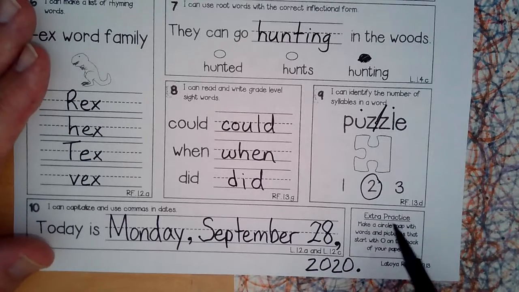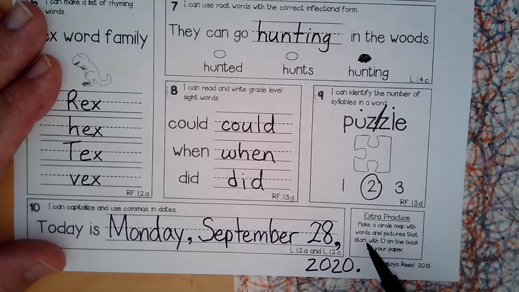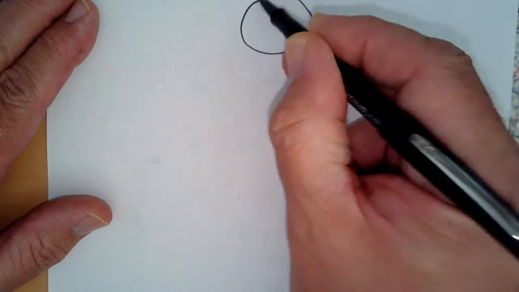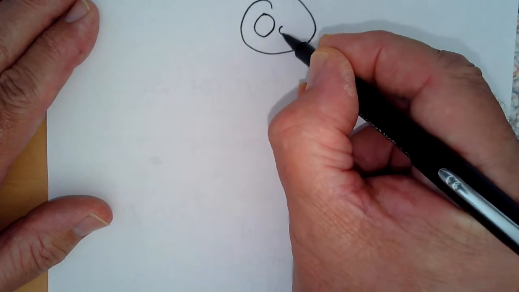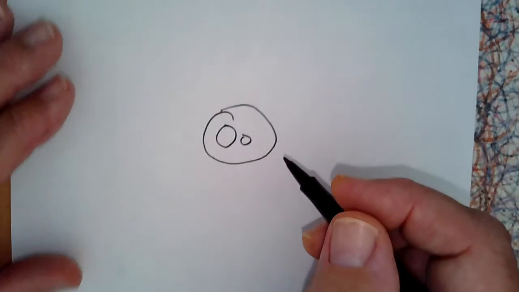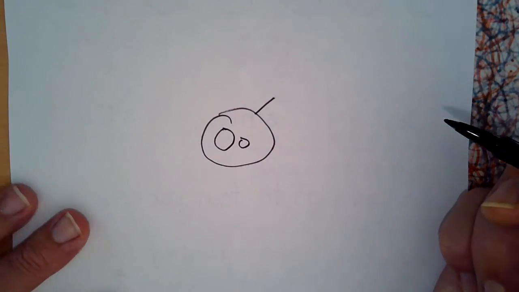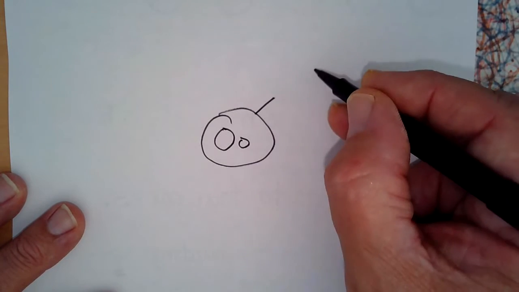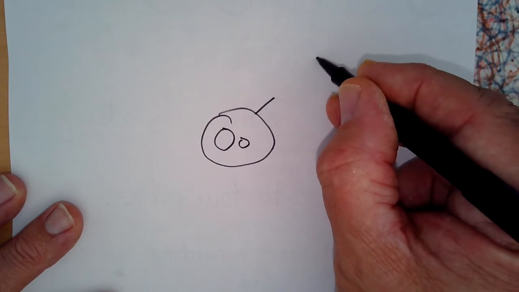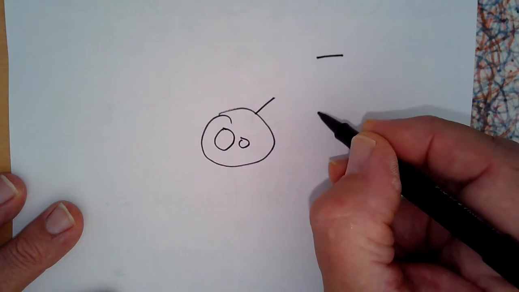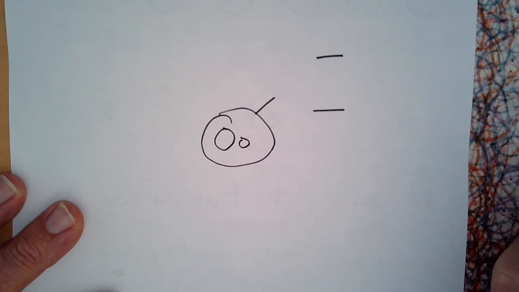On the back, it says, extra practice, make a circle map with words and pictures that start with O. So I turn my paper over, and let's see. I put a capital O, I put a lowercase o, and I have this. Let's see. Oh, I know. O, that makes me think of an octagon. So for me to write an octagon, I put one straight line at the top, one straight line at the bottom.